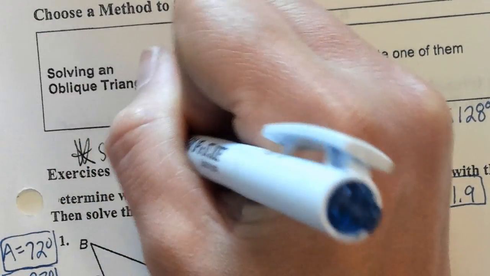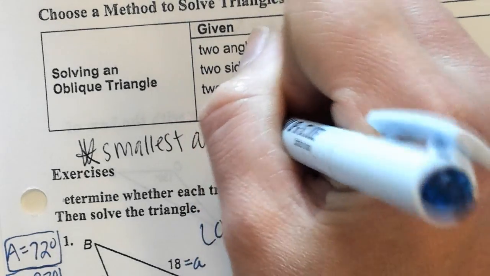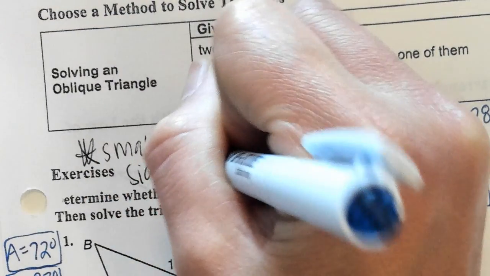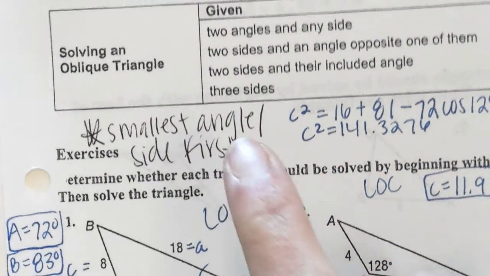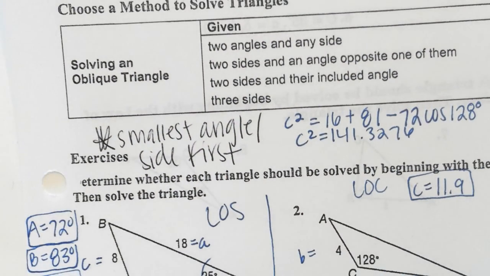Smallest angle / side first. So we won't forget. Smallest angle / side first.